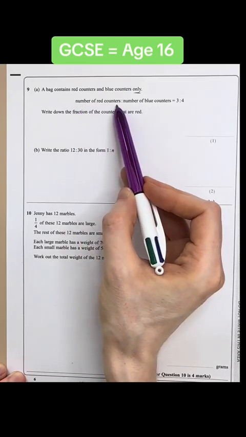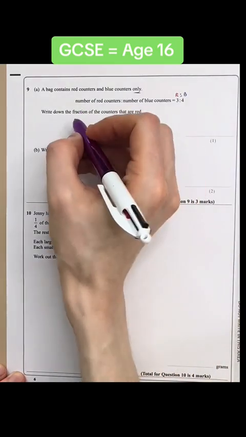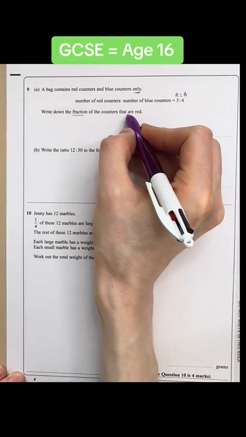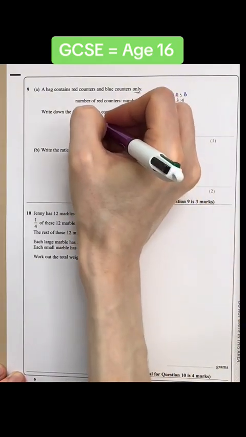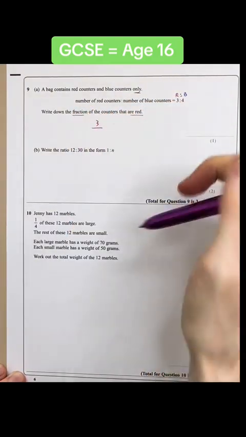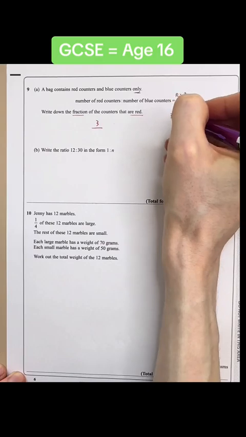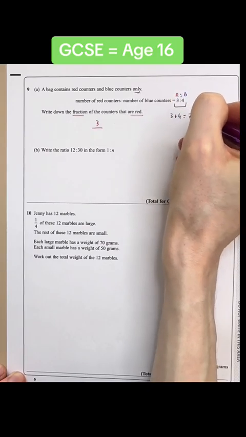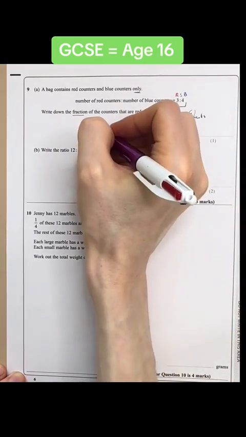The number of red counters to the number of blue counters is in the ratio 3 to 4. Write down the fraction of counters that are red. Well, for red, we know there's 3 parts, so the fraction will be 3 divided by, in total, we're going to add up the red and the blue number of parts. So 3 add 4 gives us 7 parts. So the fraction that's red is going to be 3 divided by 7.